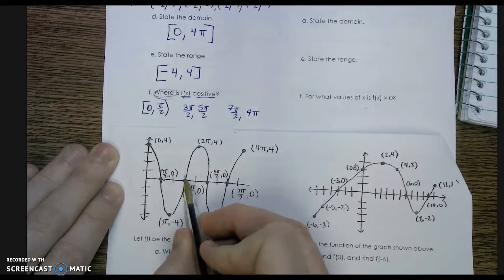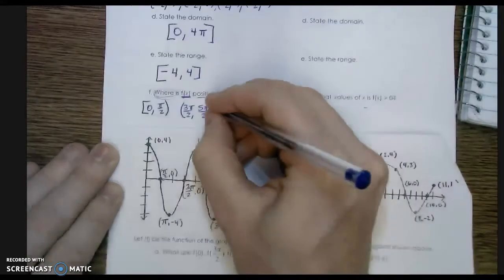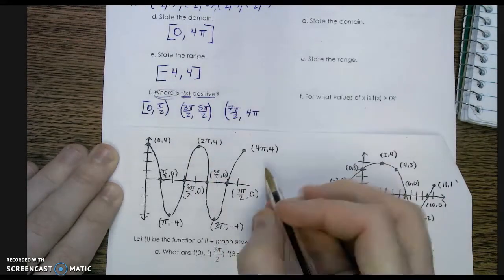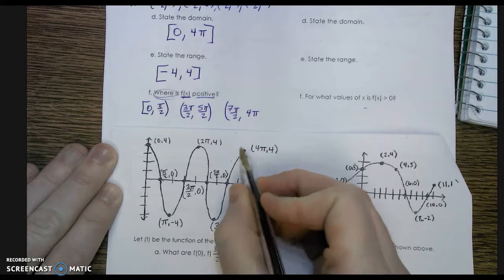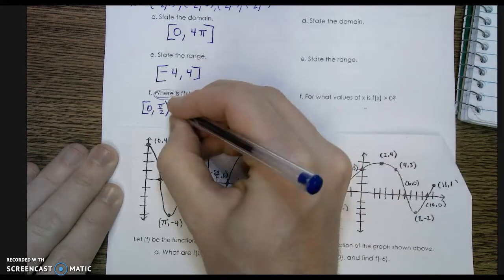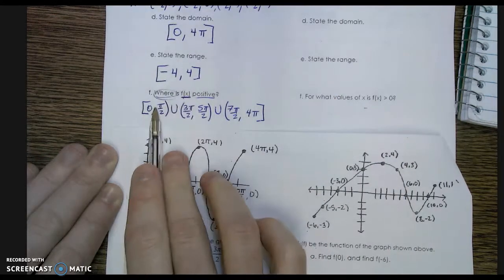3 pi over 2 is 0, not included. 5 pi over 2 is 0, not included. 7 pi over 2 is 0, not included. 4 pi is positive, it's above 0, so bracket. And then we just put union symbols between them. So the function is positive here, here, and here.